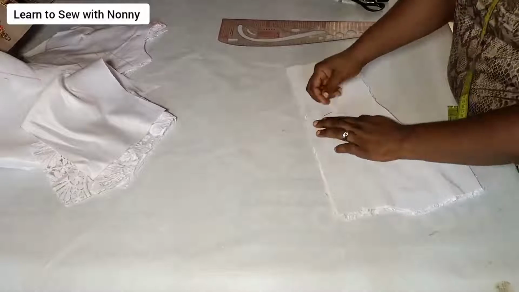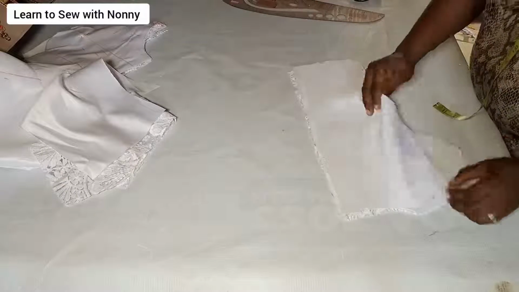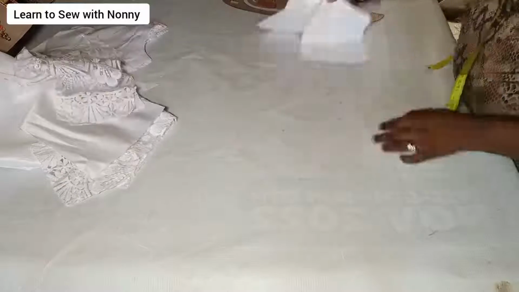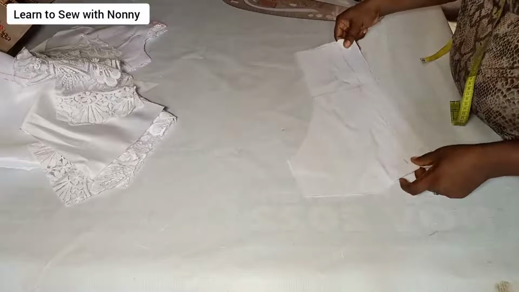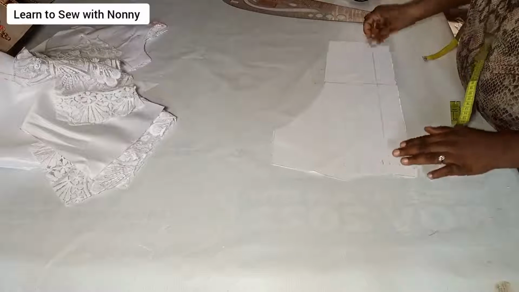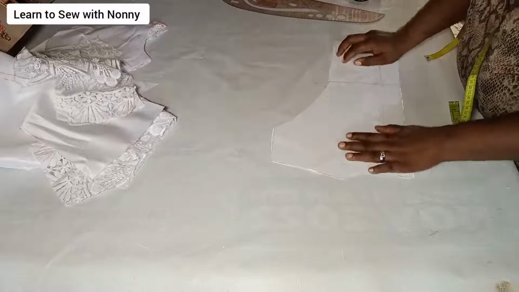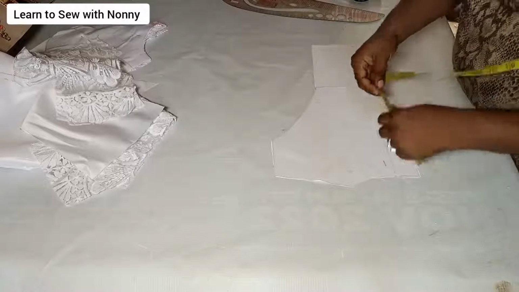Now for the center back, I'll take out the lace. You can see the lace. I'm not cutting this on the lace. The lace is what you have already cut out. You're now going to make the adjustments to the interlining and the lining. I hope you understand. To the satin and the lining you're going to be using.